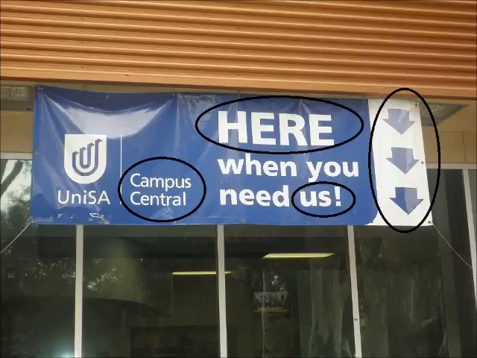By analysing text 1, it has a genre of a sign, informing UniSA and McGill campus students where Campus Central is located and recommending them to go there when they are seeking advice. It is an informative and instructional text. Its purpose is to engage the audience.